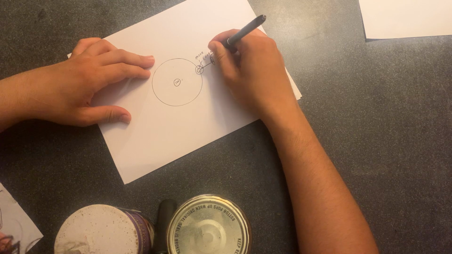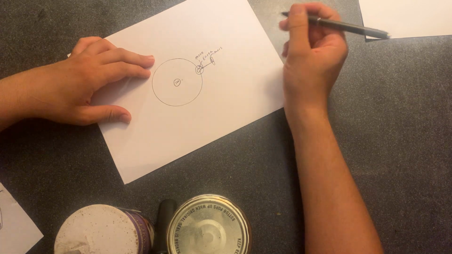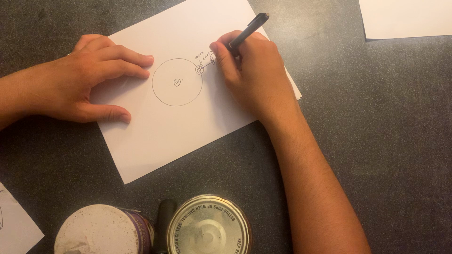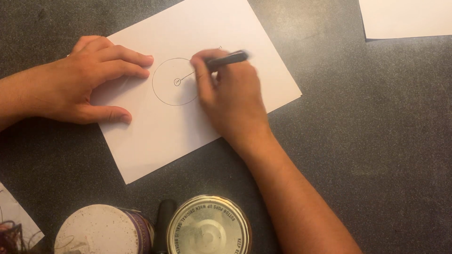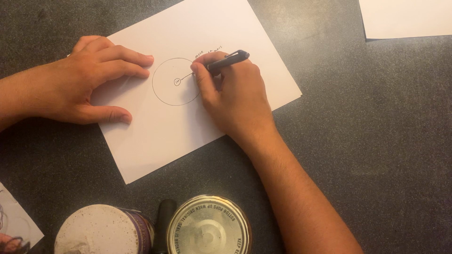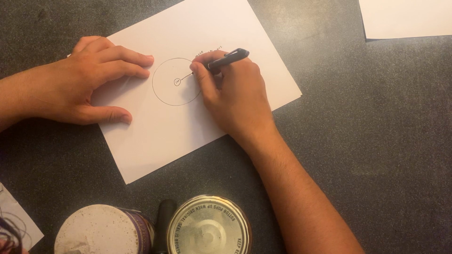And then we call this Mars. And this is our L1, believe it or not, is going to be right here. This is our L1 point.